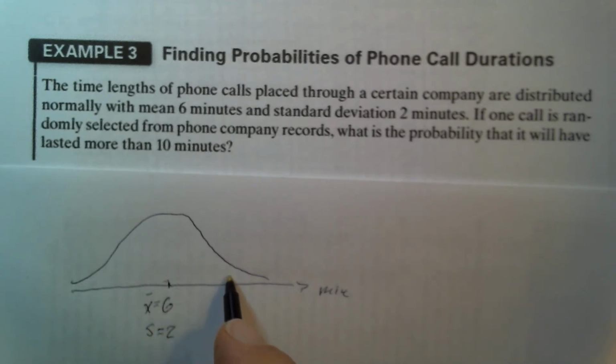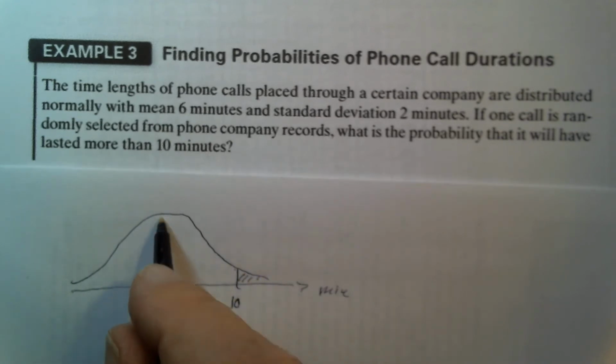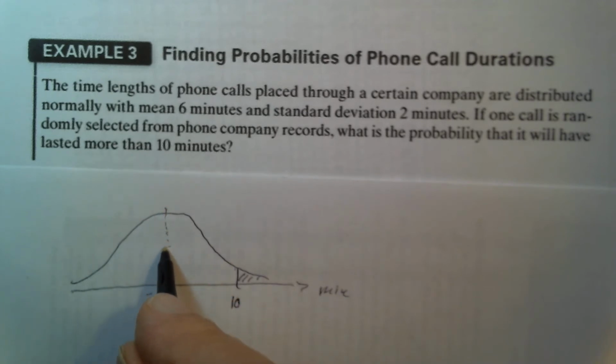And so the question is, for a phone call greater than 10 minutes, we're looking for this area here. Of course, this is the mean.